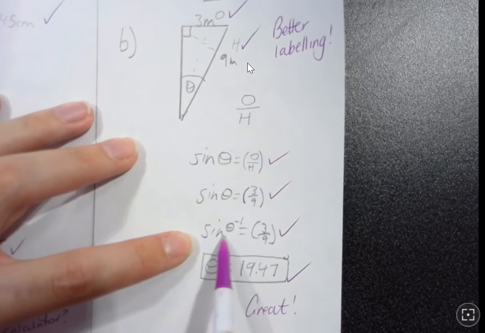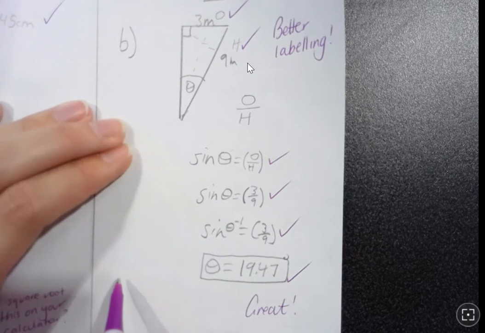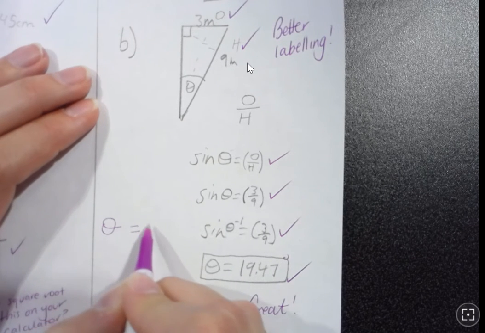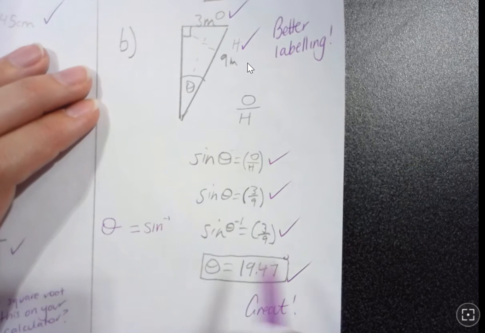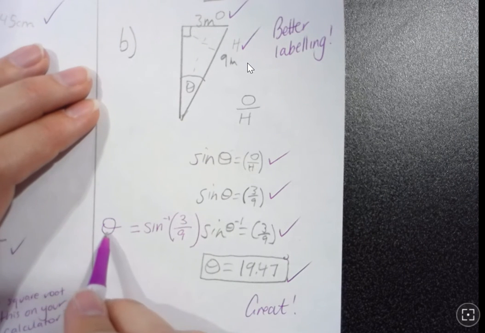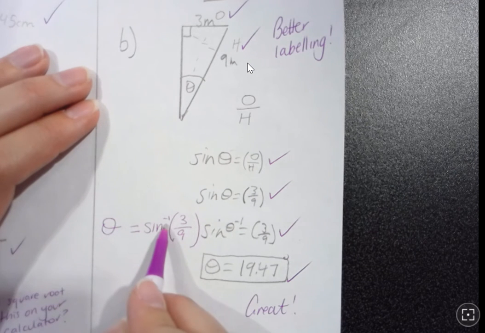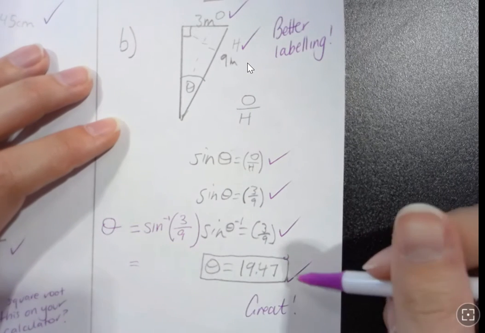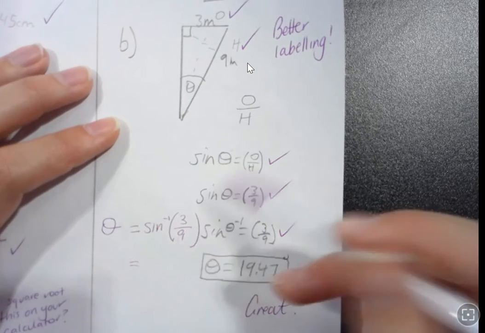But when you have to do the inverse sine part, it's really got to look like this. Theta equals inverse sine of your 3/9. Okay, theta is now on its own because that's what we're trying to find, and the inverse sine appears on the other side of the equal sign. And then you've typed it into your calculator right because you've got the correct answer. So you know what you're doing, just want you to watch out for the setting out.